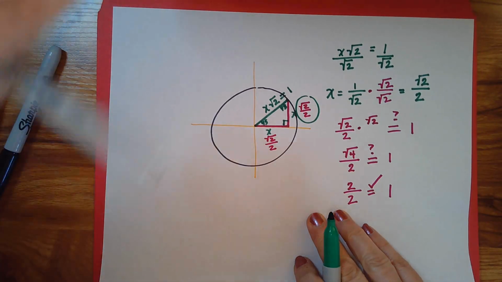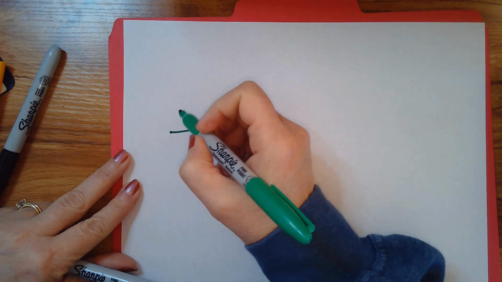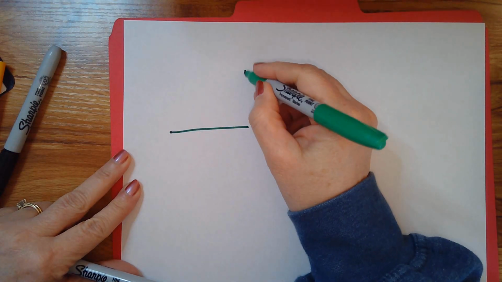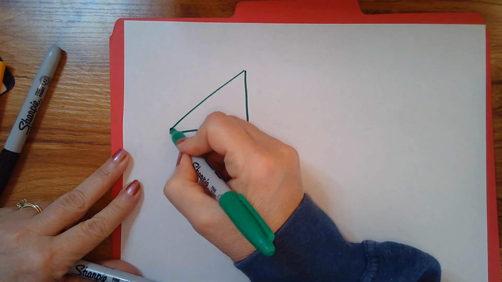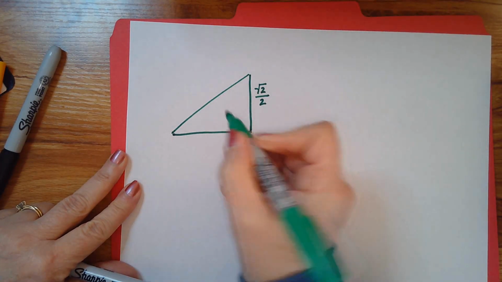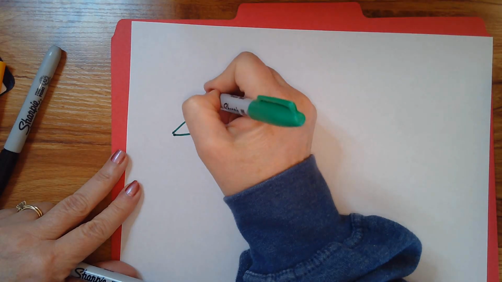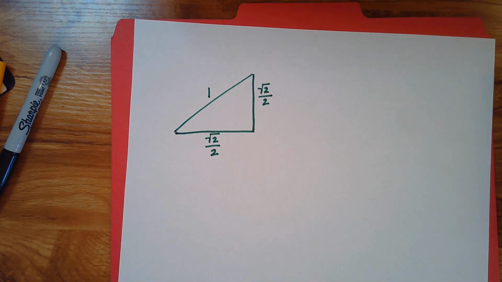All right, let's take a look at this same triangle again. We have this side is root 2 over 2. We have this side is root 2 over 2. And this side here is 1 because it is our unit circle.